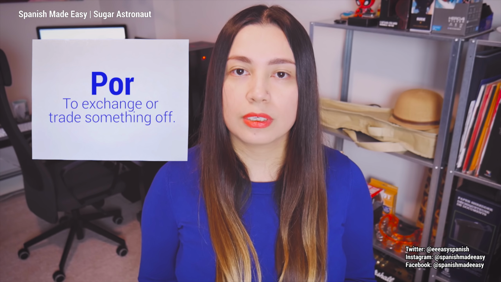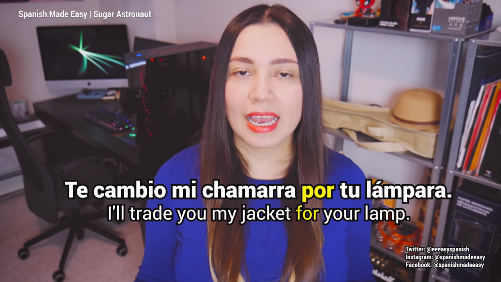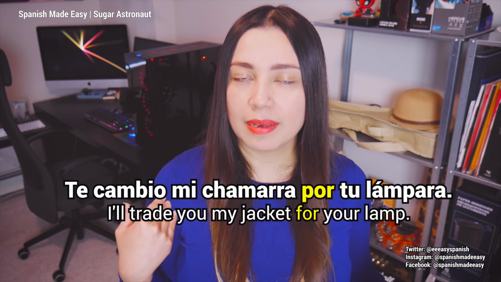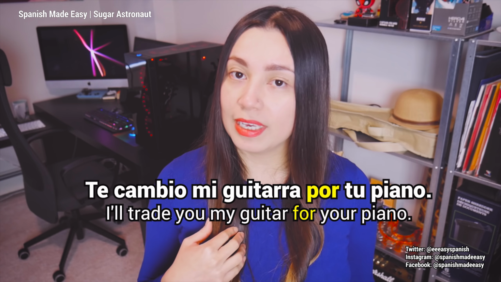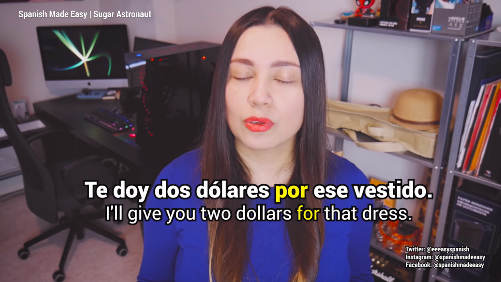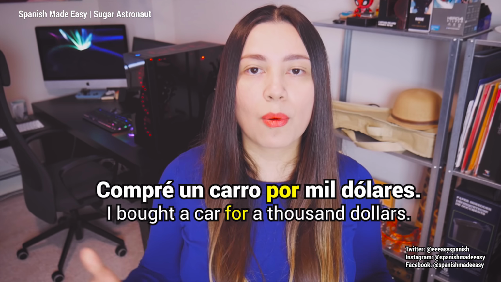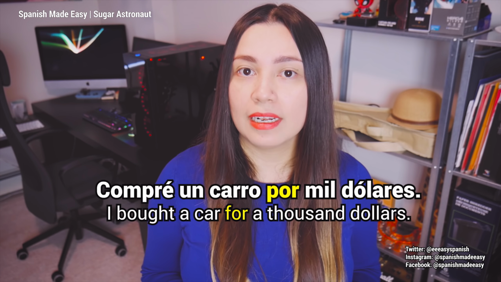Por is also used if you want to exchange something or trade something off. That includes when you want to buy something as well and you want to bargain. For example, te cambio mi chamarra por tu lámpara. That's a weird example. Te cambio mi guitarra por tu piano. Te doy $2 por ese vestido. Compré un carro por $1,000.